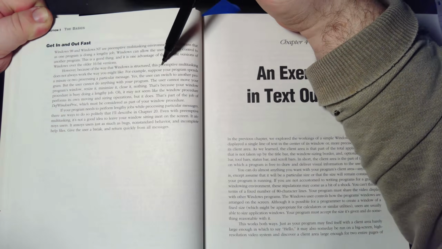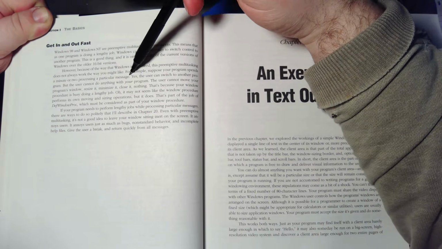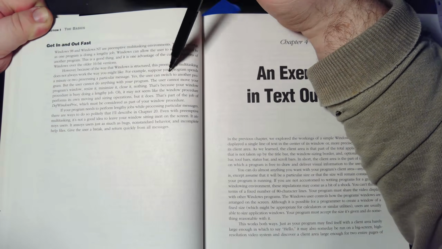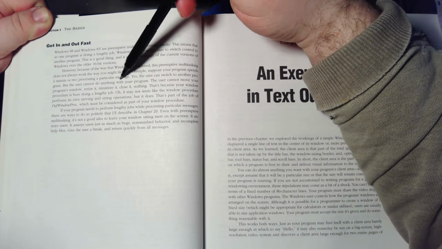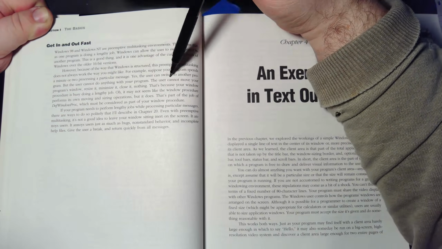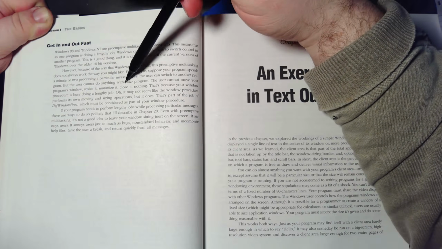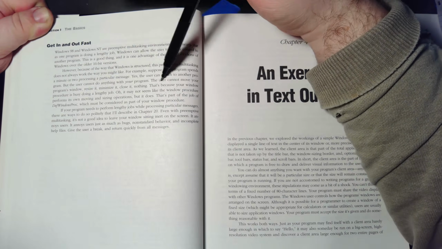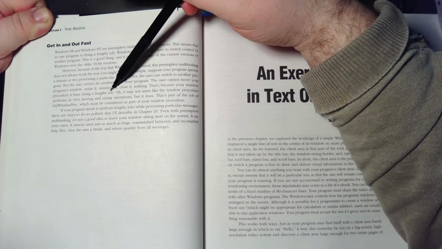For instance, suppose your program spends a minute or two processing a particular message. Yes, the user can switch to another program, but the user cannot do anything with your program. The user cannot move your program window, resize it, minimize it, close it, nothing. That's because your window procedure is busy doing a lengthy job.